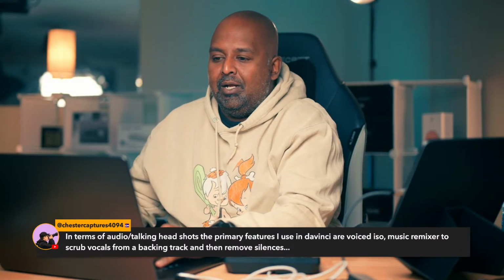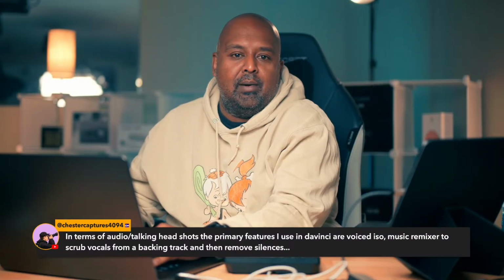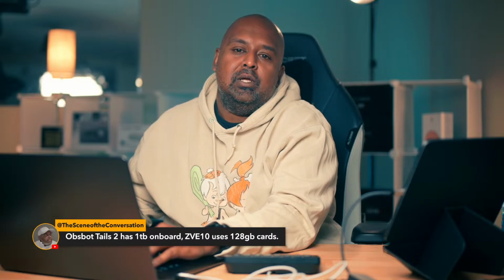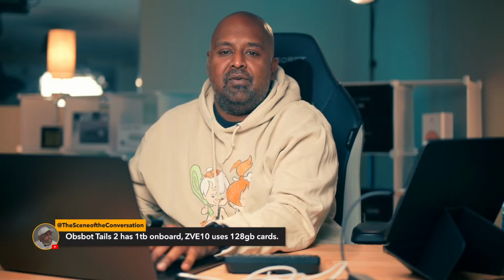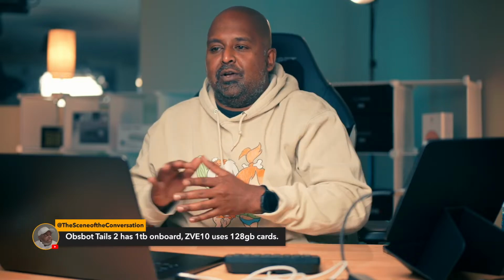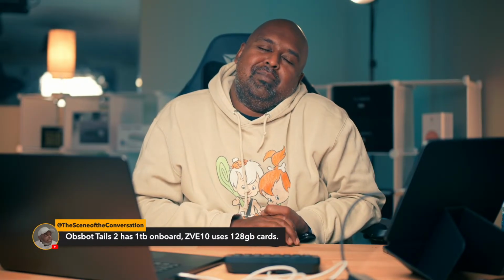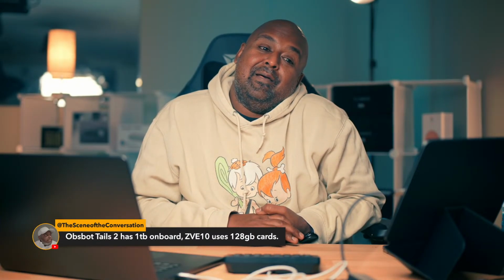Here, I want to come back to this. I see another comment from Scene of the Conversation. Oswald Tales 2 has 1 terabyte of onboard storage. ZV-10 uses 128 gig cards. Okay. This is going to be tough to swallow because of the price of memory right now, so I apologize.